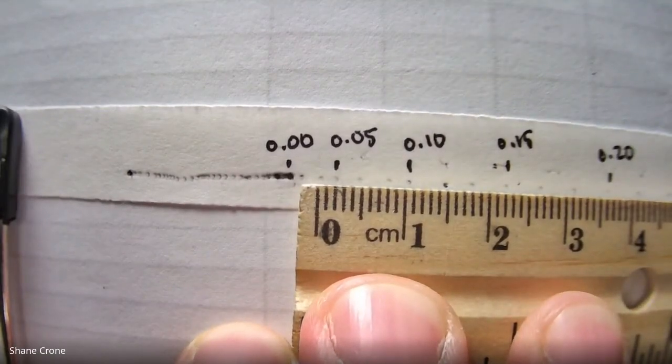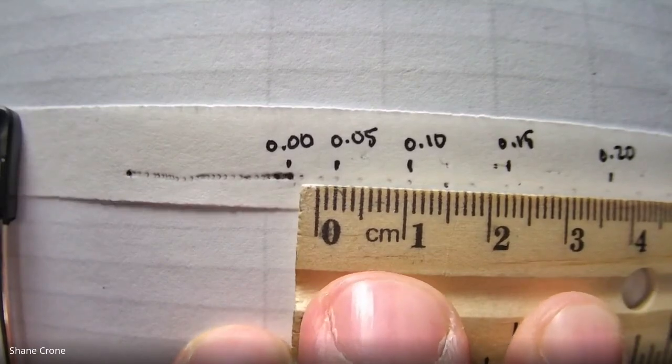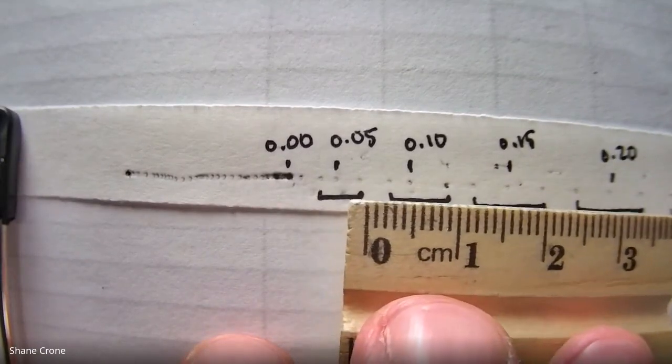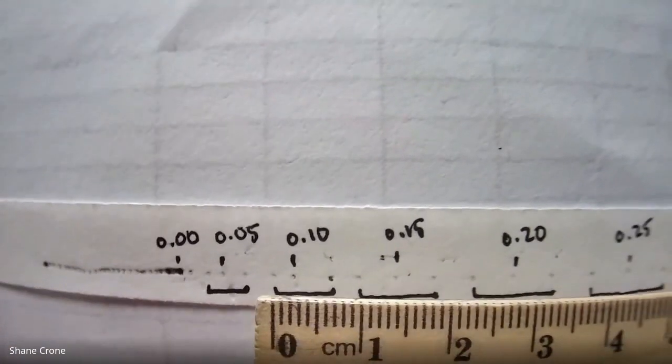And now I'm going to let you make the measurement, and I'm just going to point to which dot you need to be measuring to. So it's a little more clear. I know it's a little hard to see once I get the ruler in place.